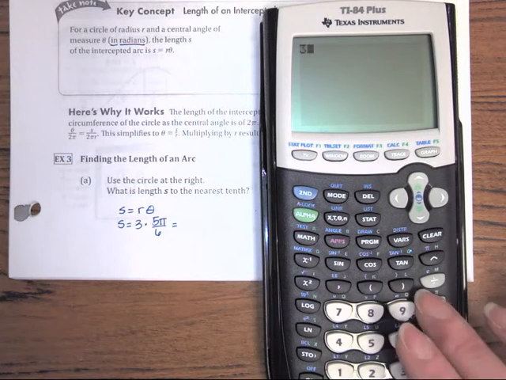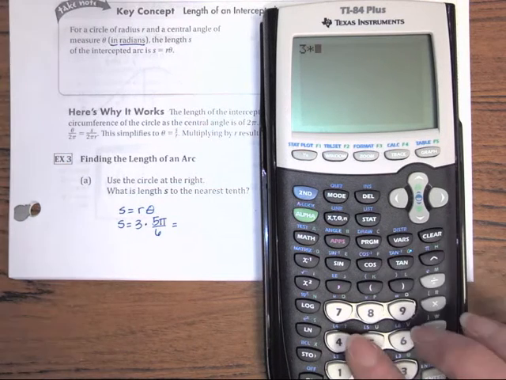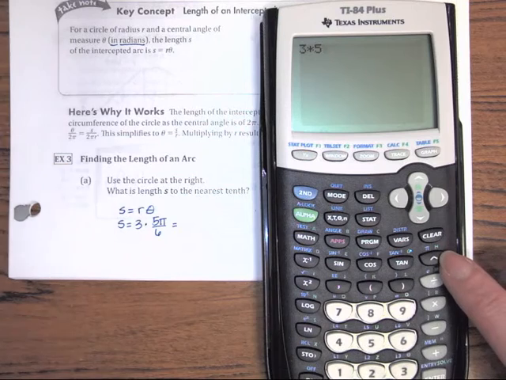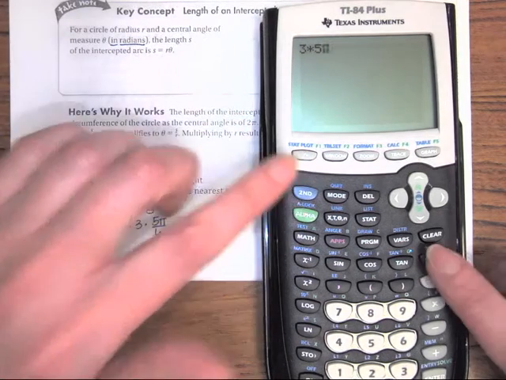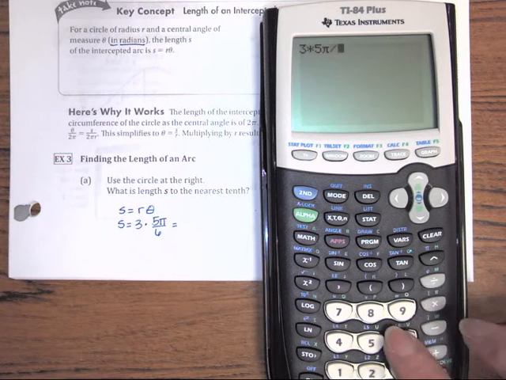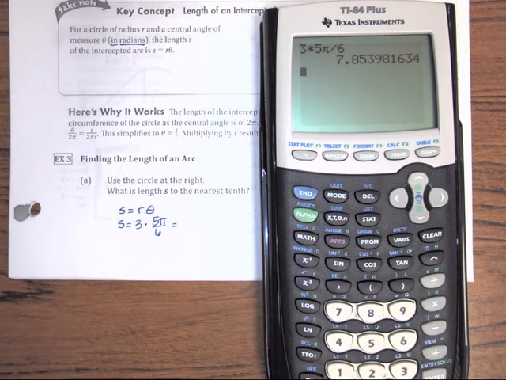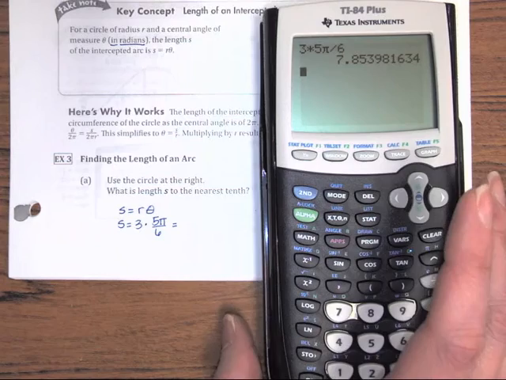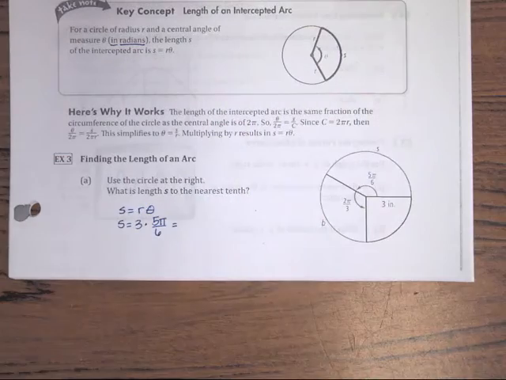So 3 times 5, right here is your pi key. So second, there's your pi key, and then divided by 6, and this is 7.9, and that would be inches, right? Because it says nearest tenth, right? So 7.9 inches.